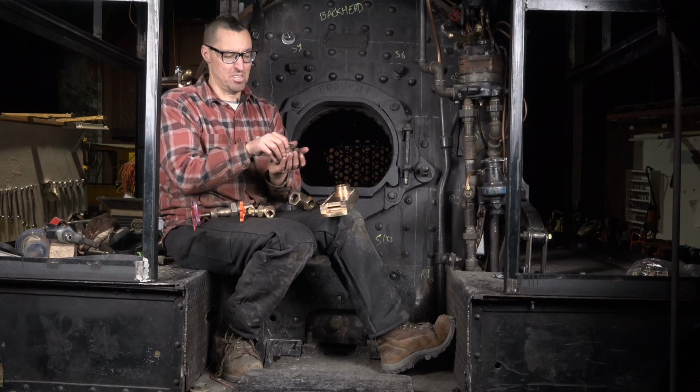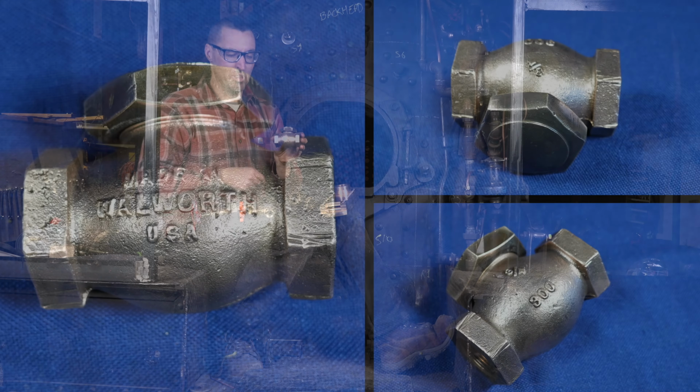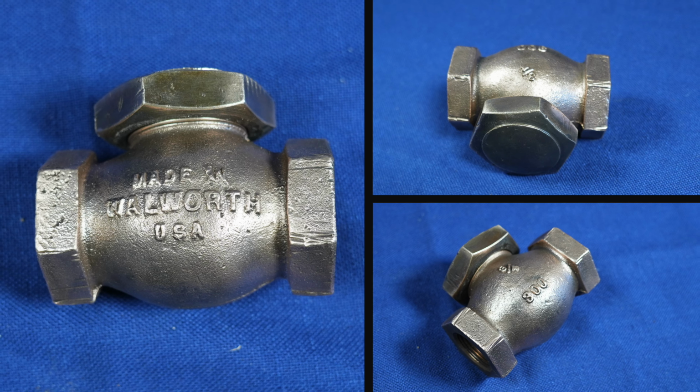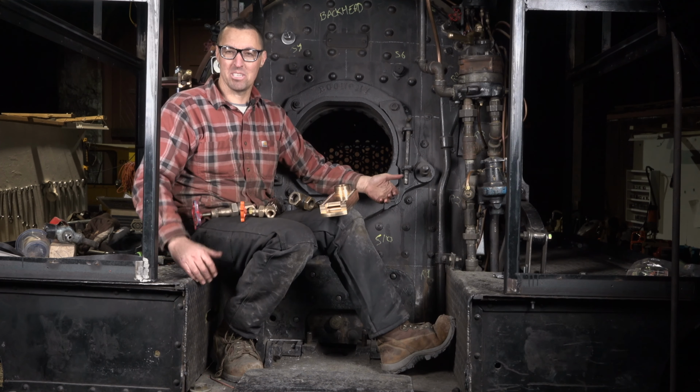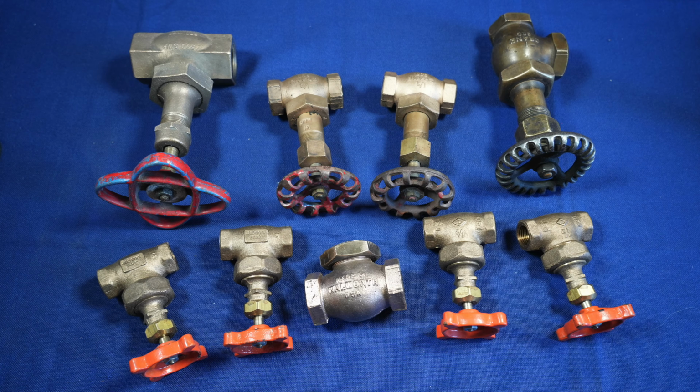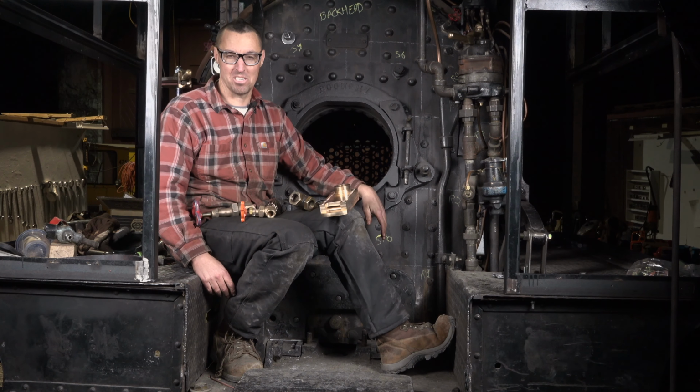Some of our valves are check valves, which only allow water or steam to flow one direction. Either way, we'll explain how these fit together and how they work together in our oil burning schematic in just a moment.